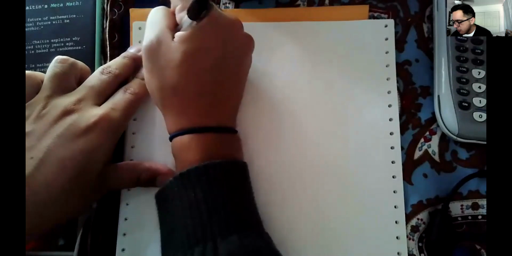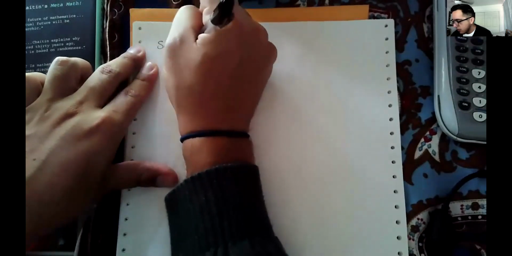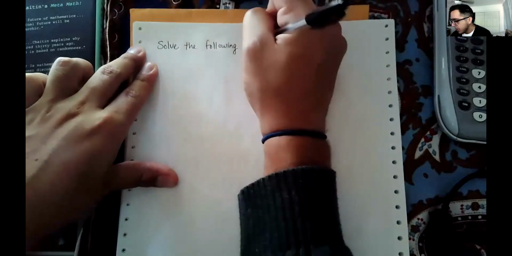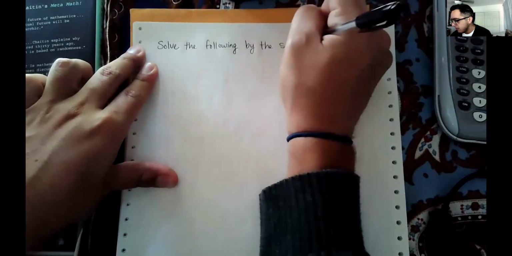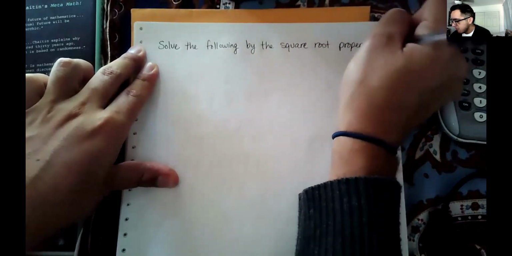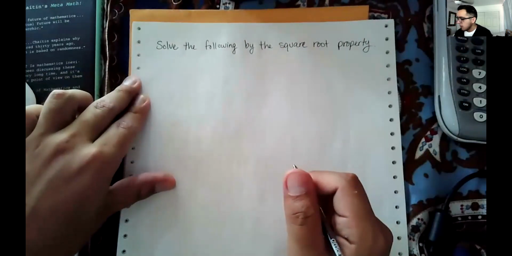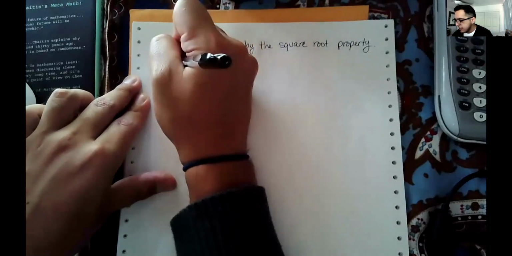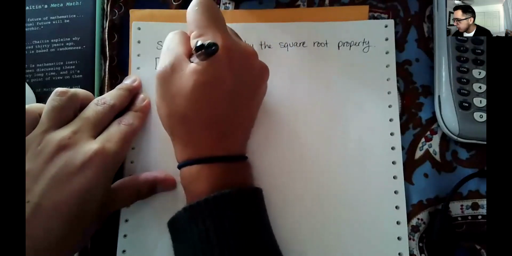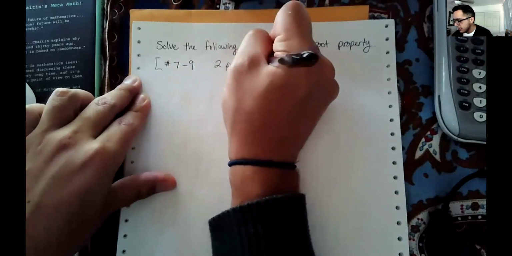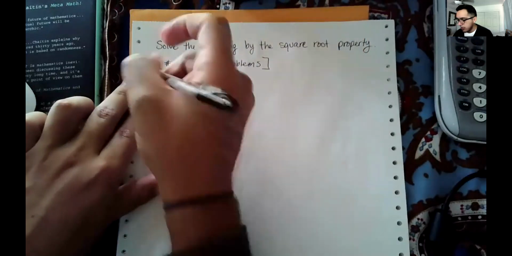Okay. So the next set of problems asks us to solve the following by the square root property. Okay, and for these, this is problem number 7 through 9, and there are about 2 problems like this on the test. But we're going to start with number 8.